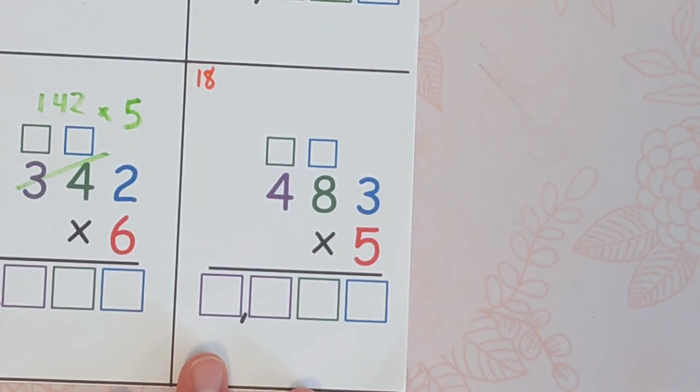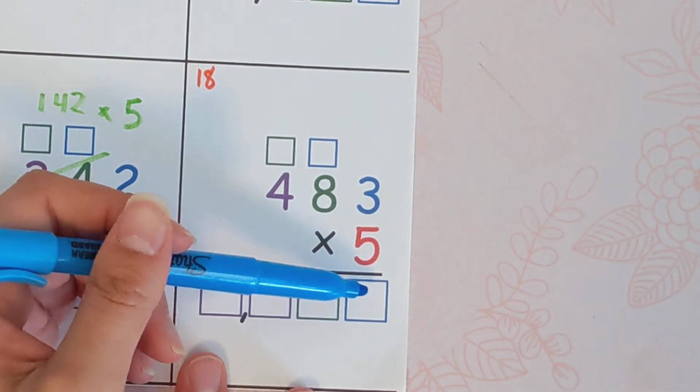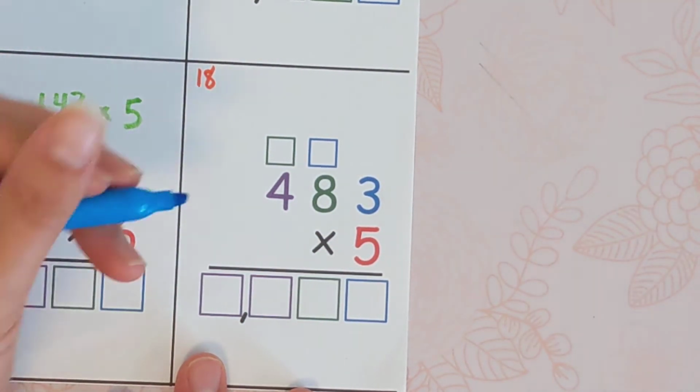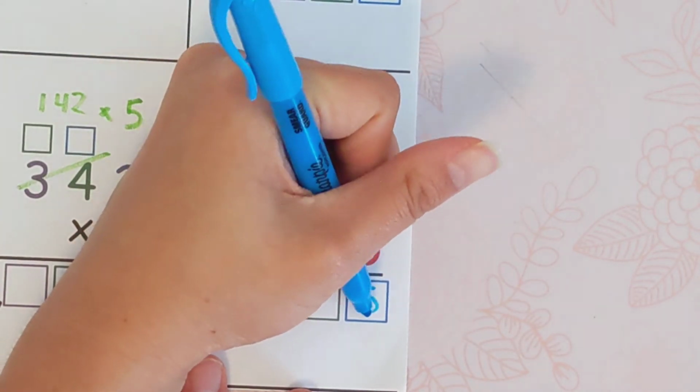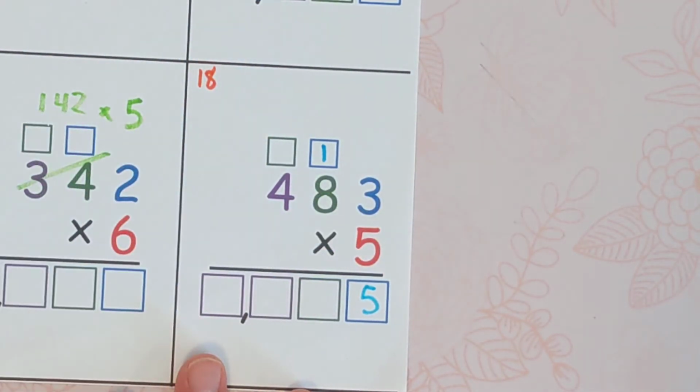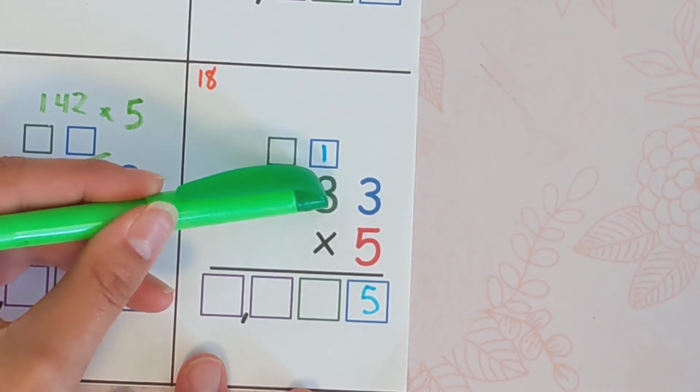So 5 times 3. 5 times 3 is 15. We can't fit all of that down here. We need to carry. The 1 goes above into the tens place, and the 5 comes down into the ones place. There's our 15.